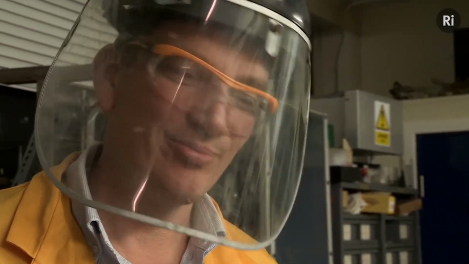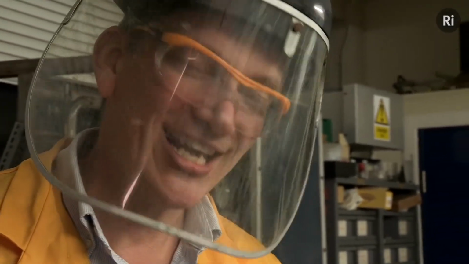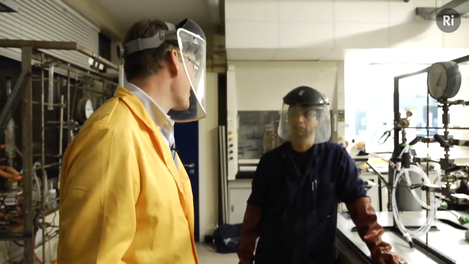Incredibly beautiful reaction there between cesium and fluorine, this intense light, and I don't think many people have seen that before.